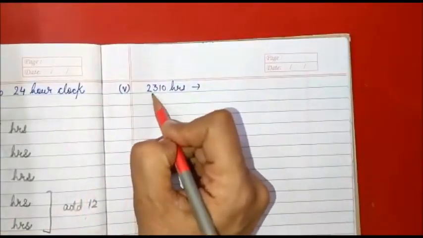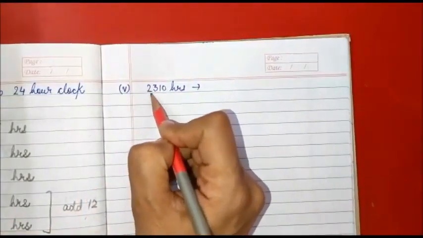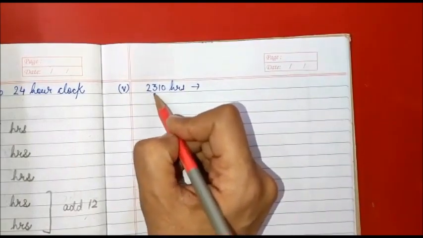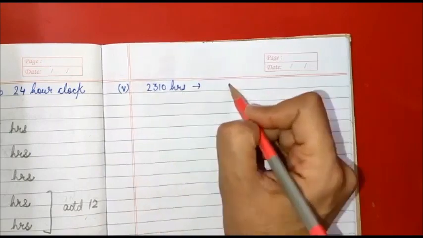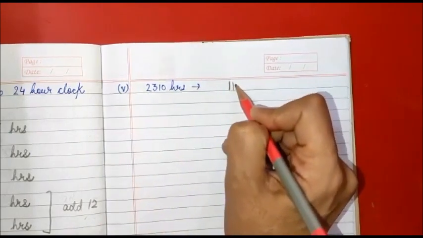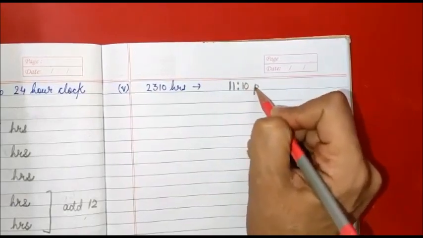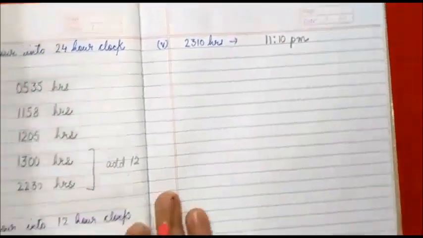Again, I have more than 13. 13 or more than 13, here I have 23. So, I have to do subtraction. Let's subtract 12 from here. So, what will I have? 11 and the minutes, p.m. I hope you will find it easy.